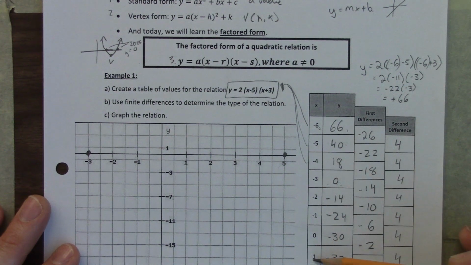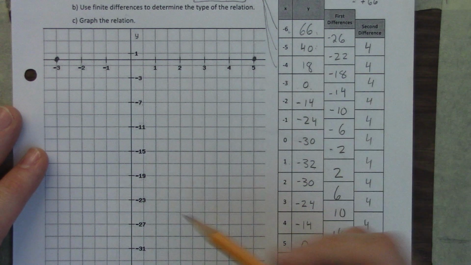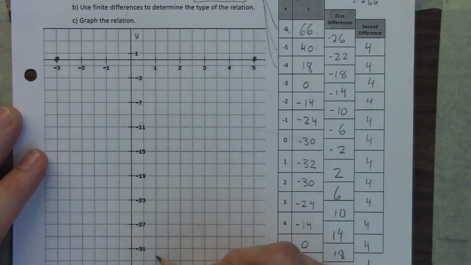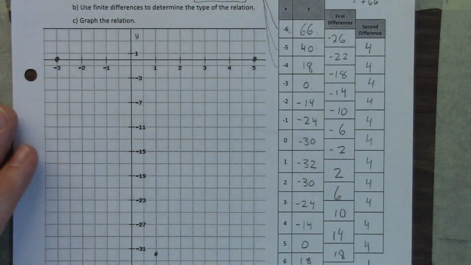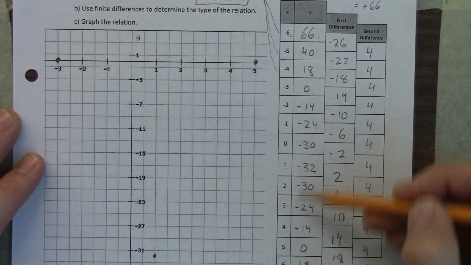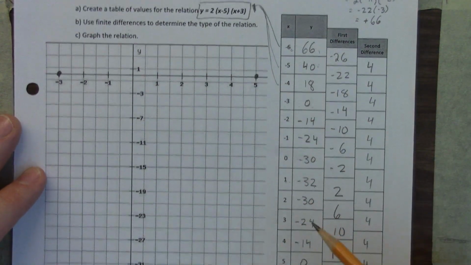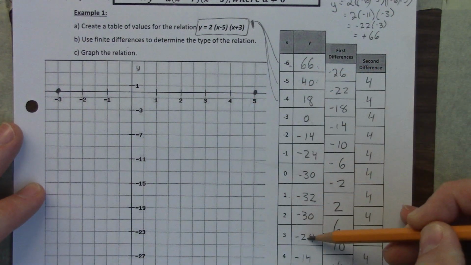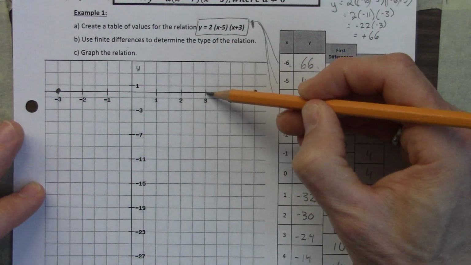So let's check that out. X is 1. That's our lowest point. Negative 32. So we're going to come all the way down to here. Okay, and you can plot as many of these as you like. Let's do one more. Somewhere around x is 3, negative 24. So x is 3.